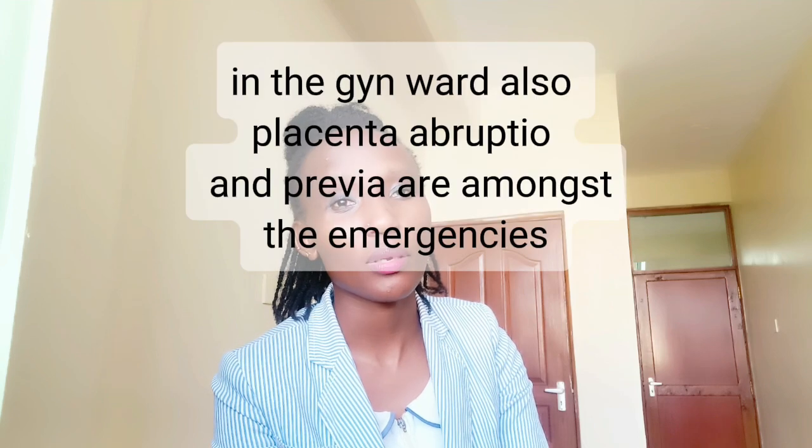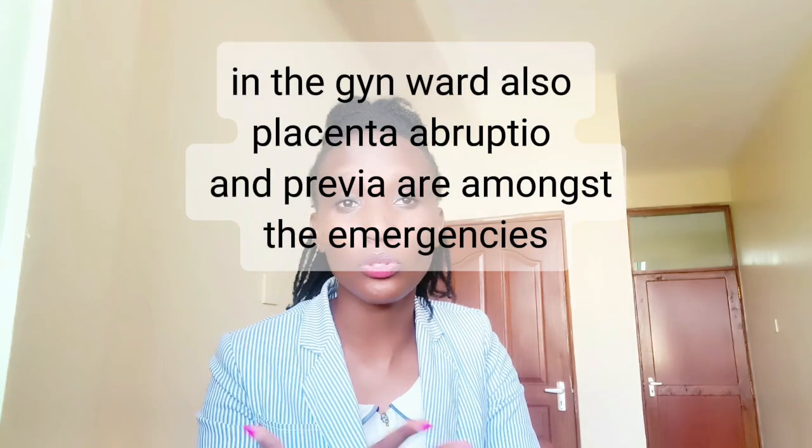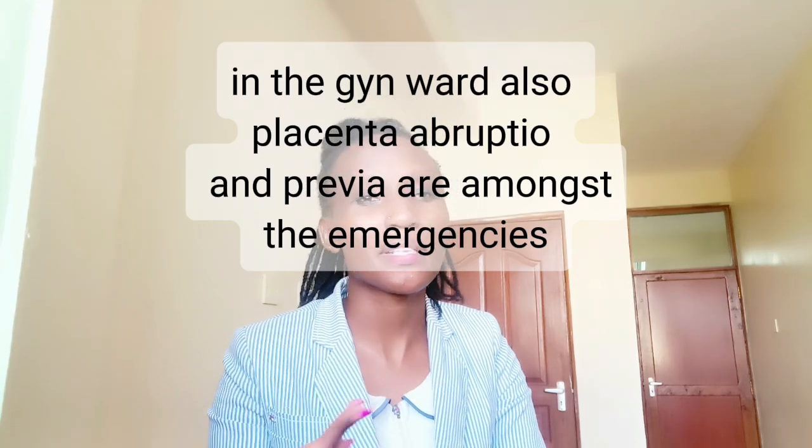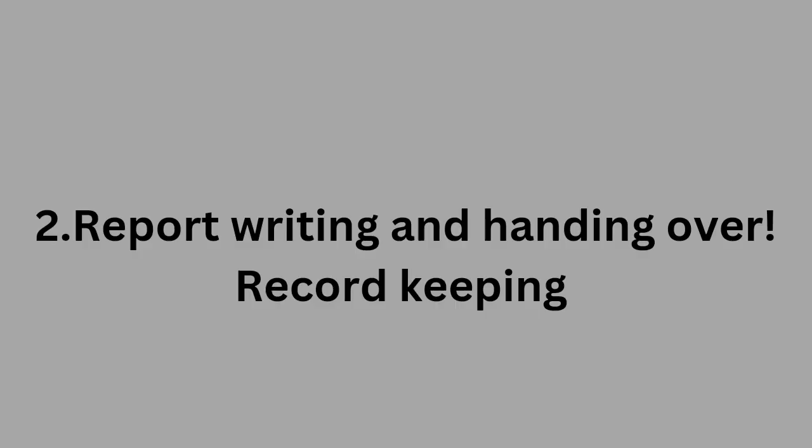In medical surgical, we're having acute appendicitis, intestinal obstructions, diverticulitis, burns as well, any injuries, especially trauma, especially to a pregnant woman, that is going to be an emergency. We're going to do the management in the gynae ward. Of course, the emergencies as well are going to be different.